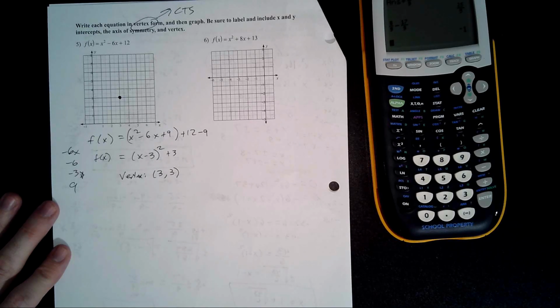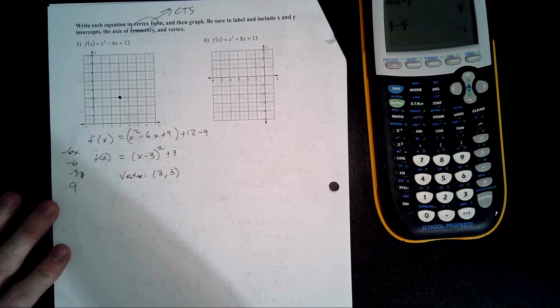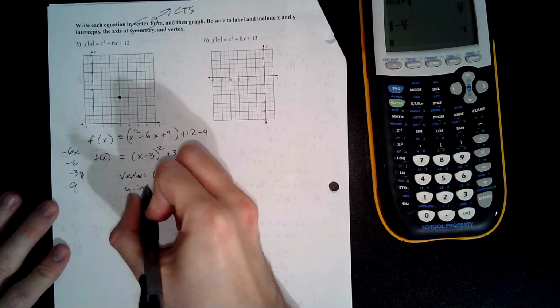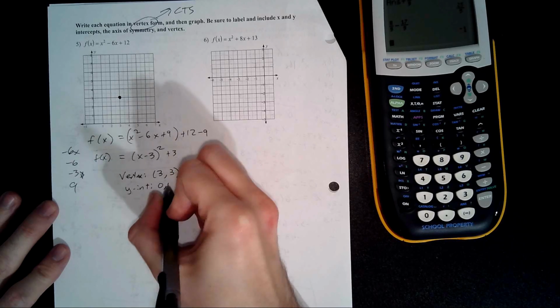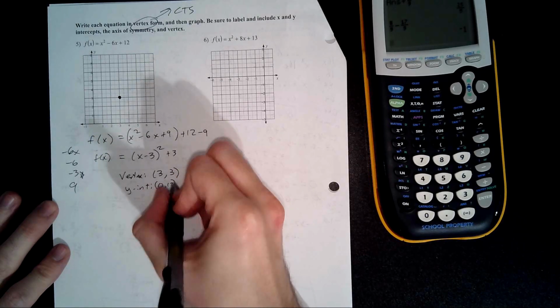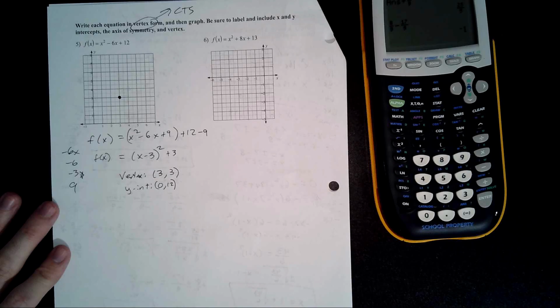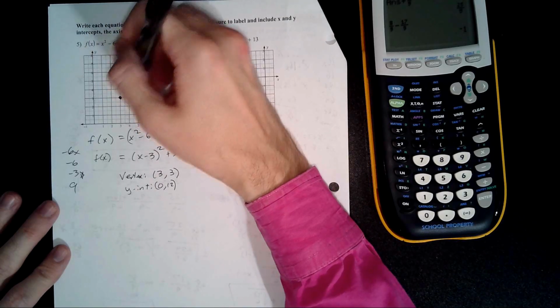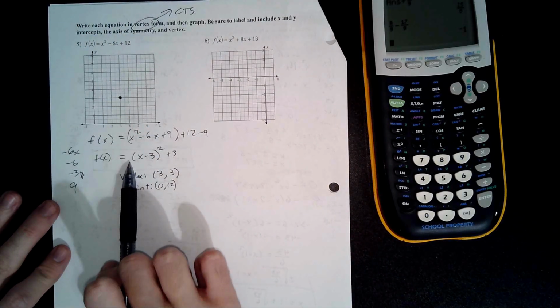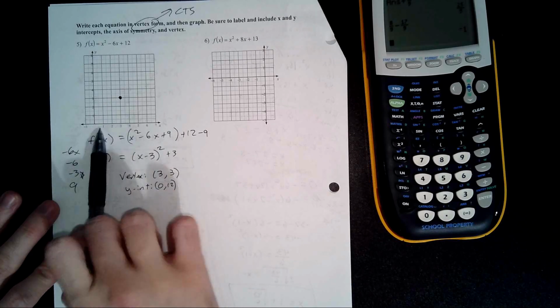But let's go ahead and do our y-intercept first. Our y-intercept is going to be 0, 12. And that's not even on the graph. We can't do it. The reason I'm saying there are no x-intercepts is this is a parabola that's going to go up. We know it's going up because there's a positive x squared in front. So it's not going to be able to cross down here.